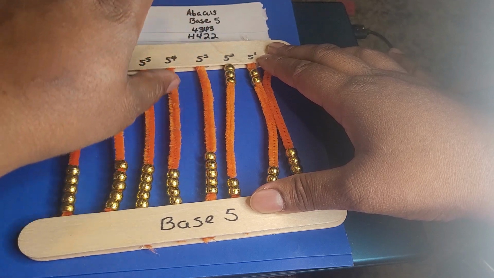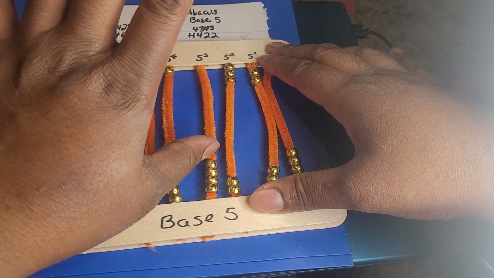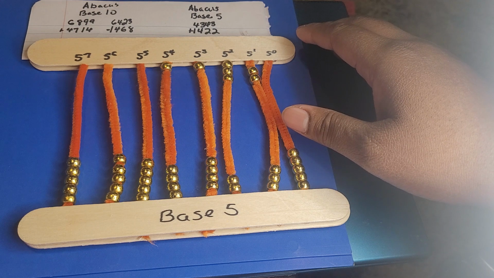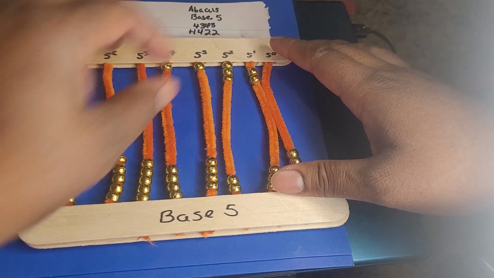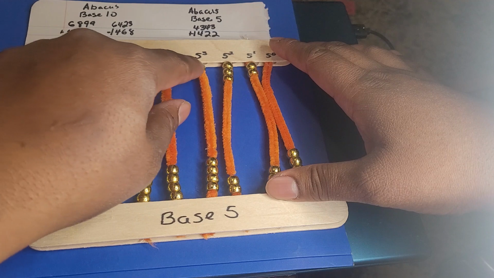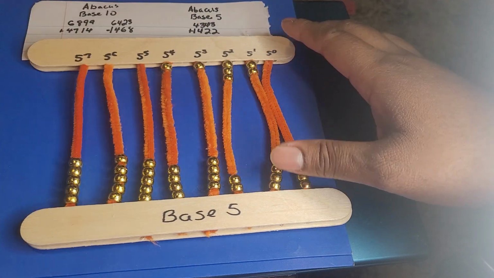Move this up 1, and then we count again. 1. So when we add 4,343 in base 5 to 1,422 in base 5, your answer is 11,320 in base 5.